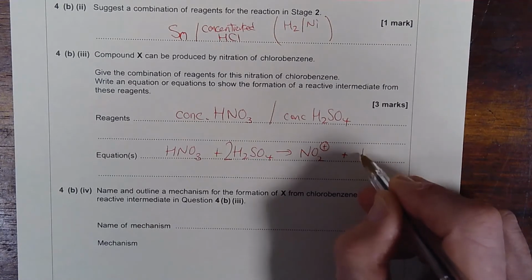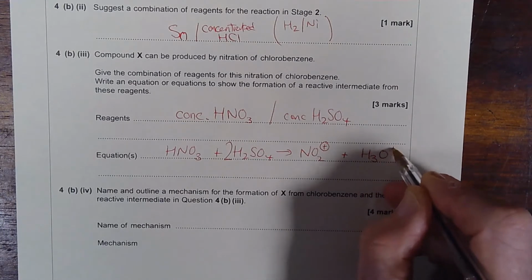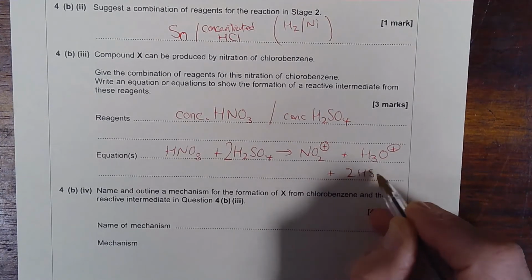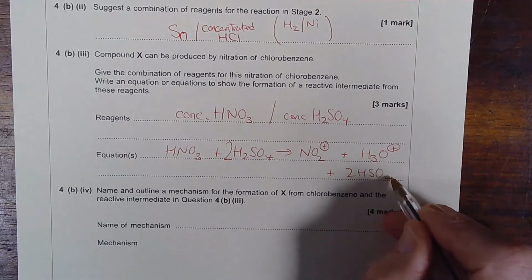So you would then be left with H3O plus and 2 moles of HSO4 minus.